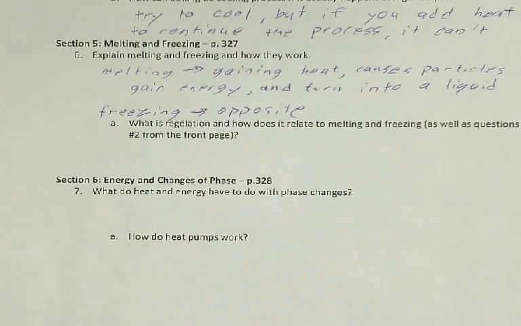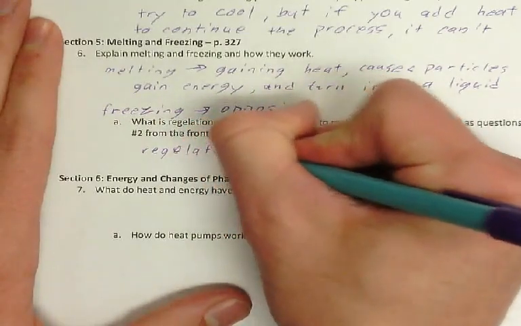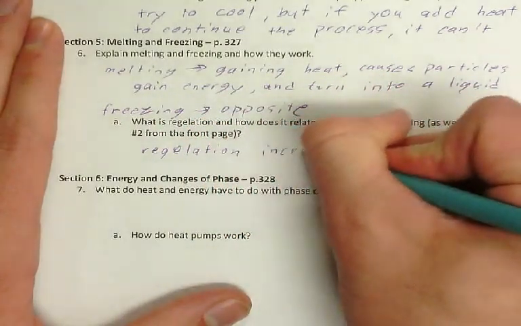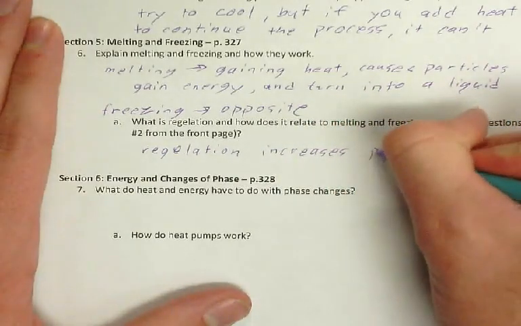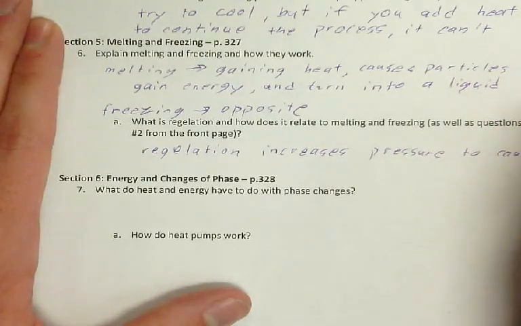All right, regelation. So regelation is interesting. We're going to talk about regelation more later. But just to explain it, regelation is melting, but it's melting using pressure instead of using temperature. So it causes the pressure to increase, which causes the object to melt, instead of increasing the temperature. So regelation increases pressure to cause melting.